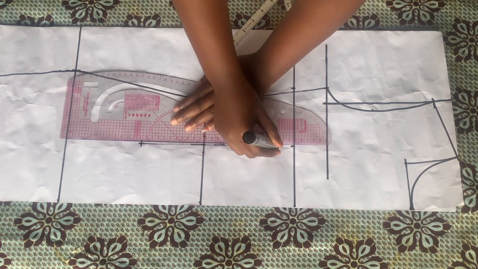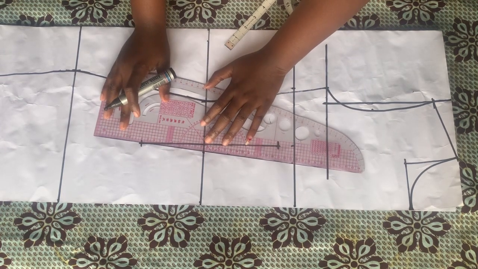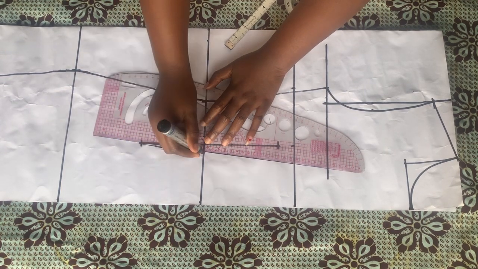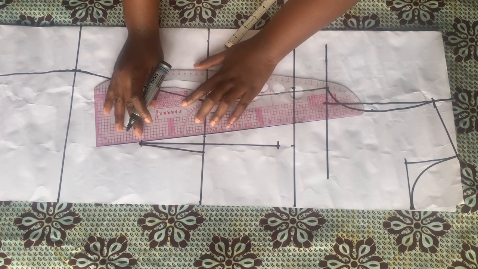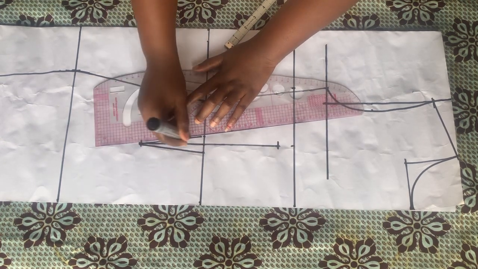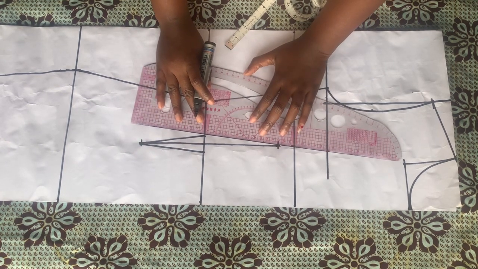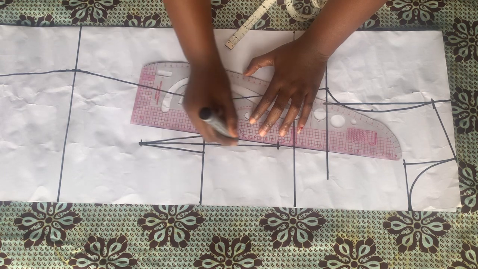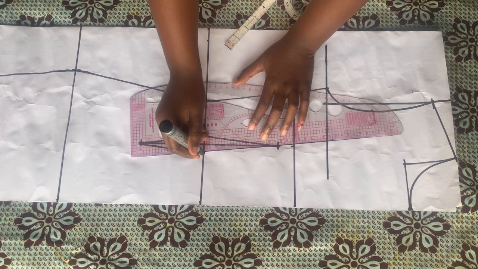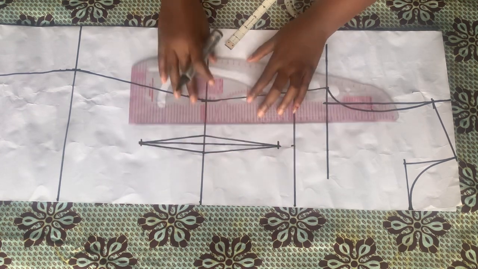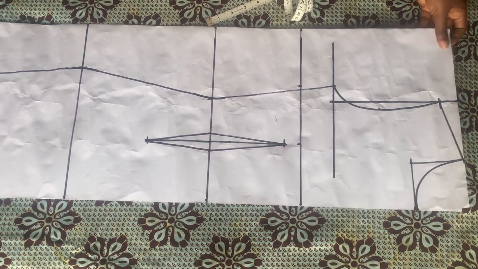So right now I'm just connecting the points to draw out my dart. So that's about that. Our dart is ready.